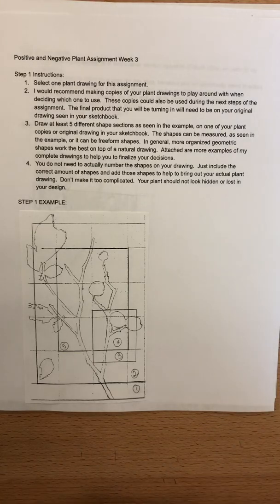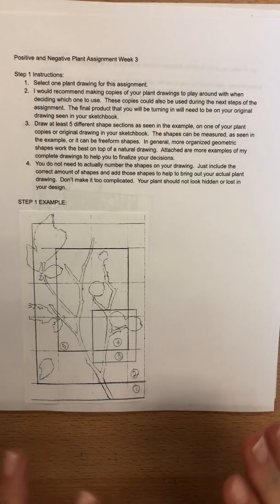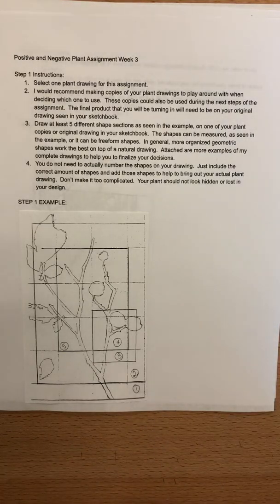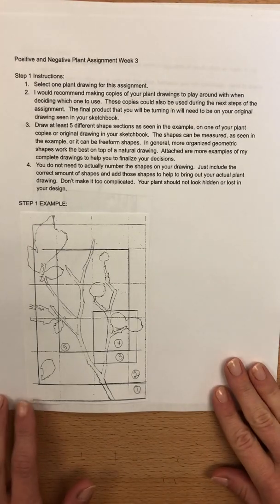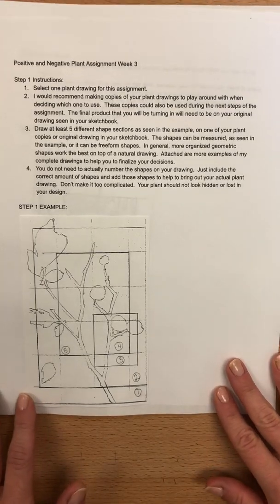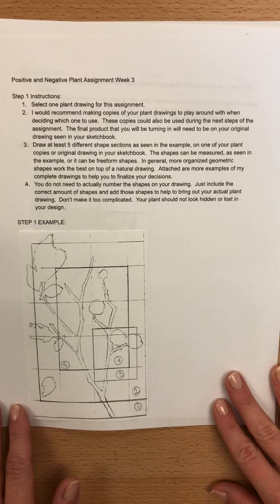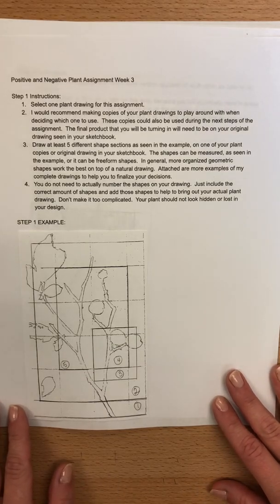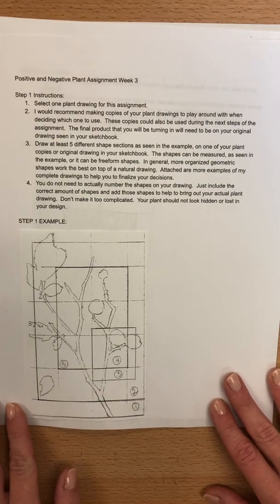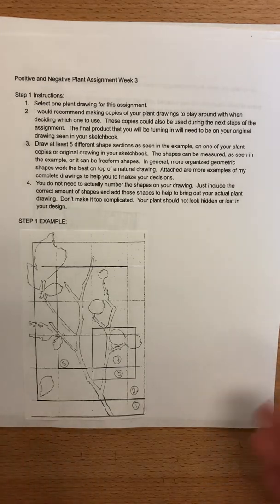I'm going to go over the next little lesson. This is from the handouts that you guys received in Schoology. I would definitely look at those, really read this because it's got a lot of steps. When you break it down, it's not that complicated, but there is a lot to this, to be honest with you.